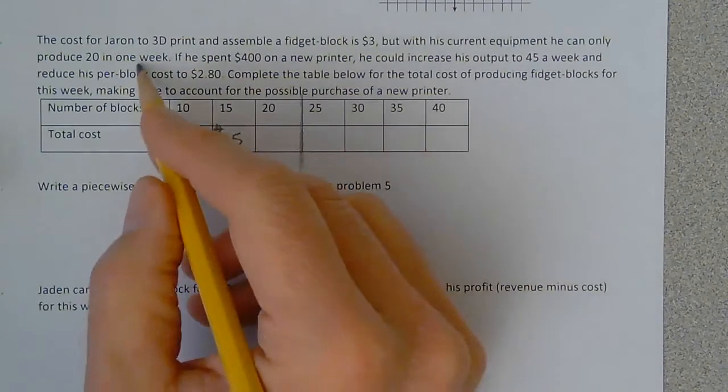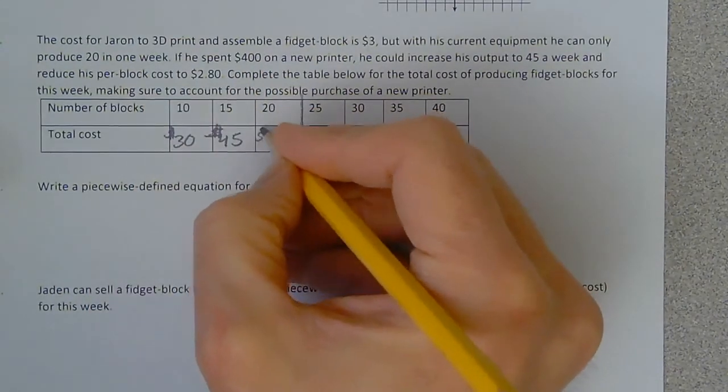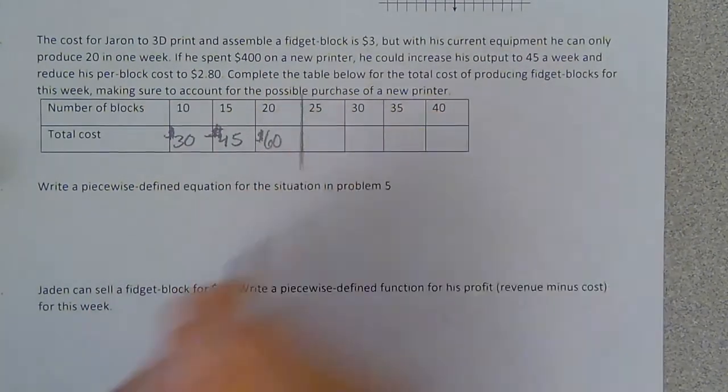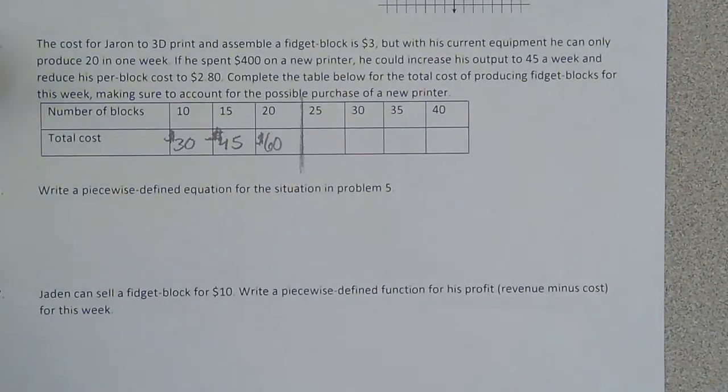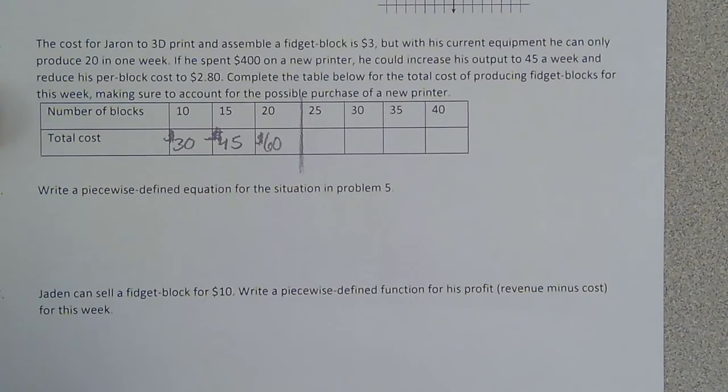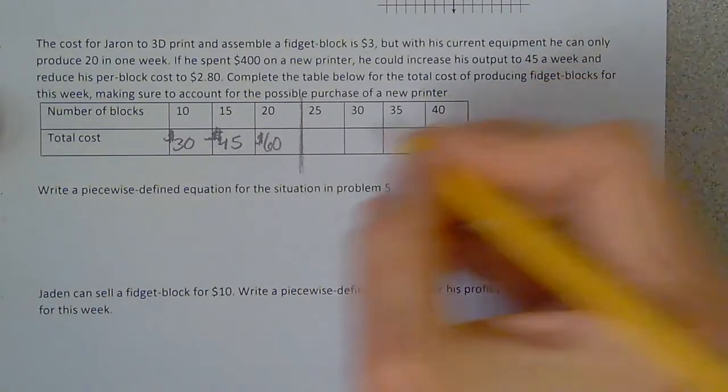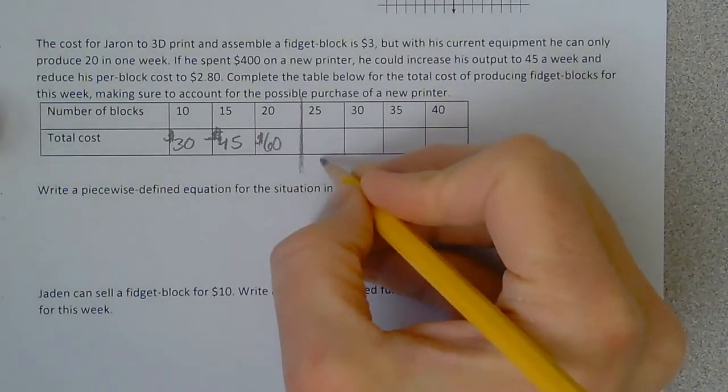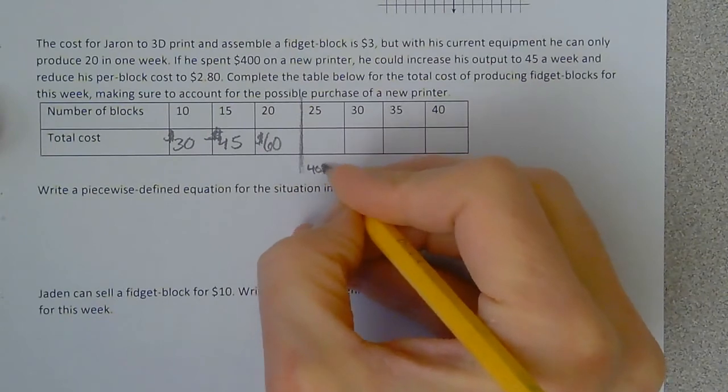And he can get up to 20 of them, so this would be $60 for him to print and assemble there. But his total cost now, if he wants to make 25, he's got to drop $400 on a new printer.